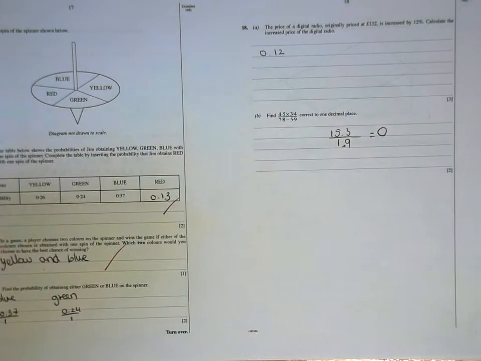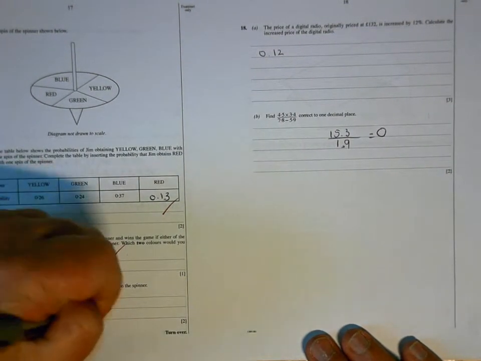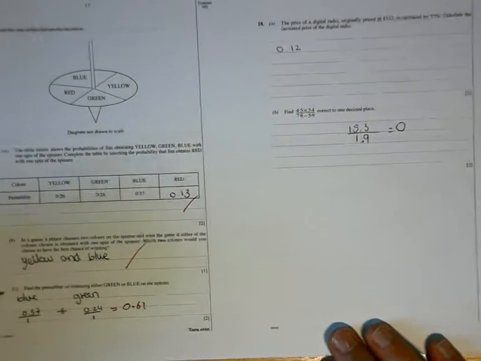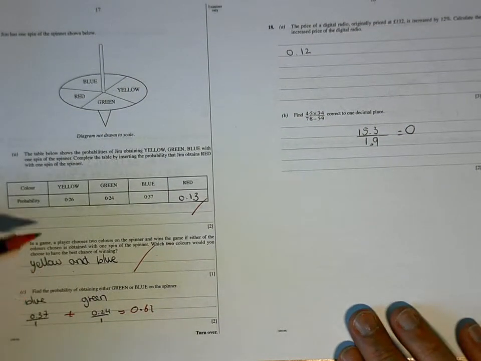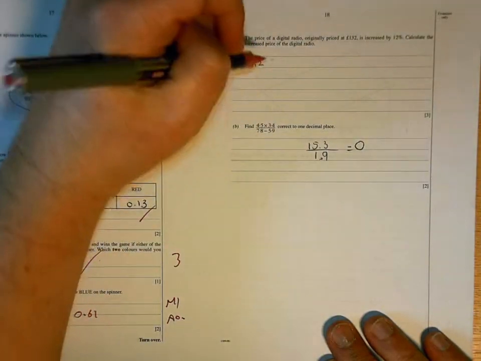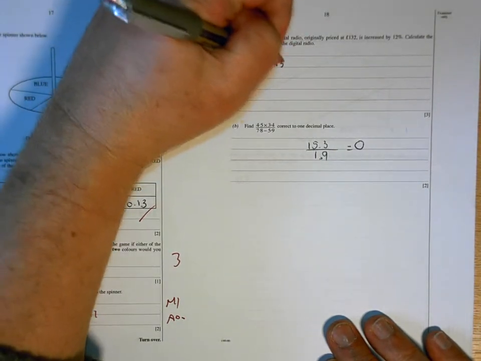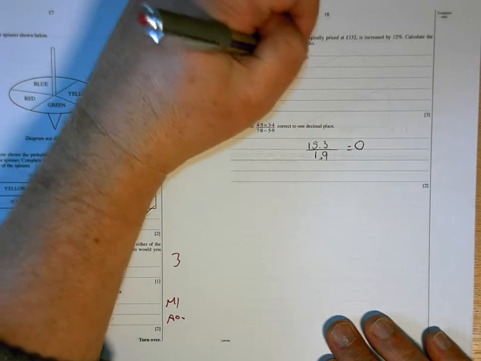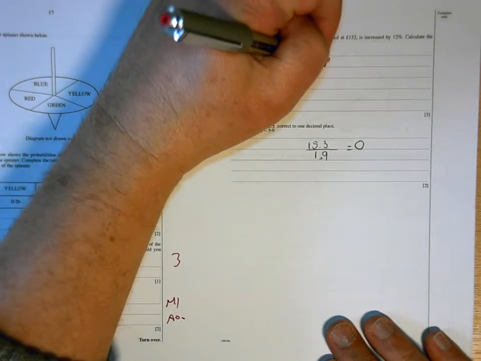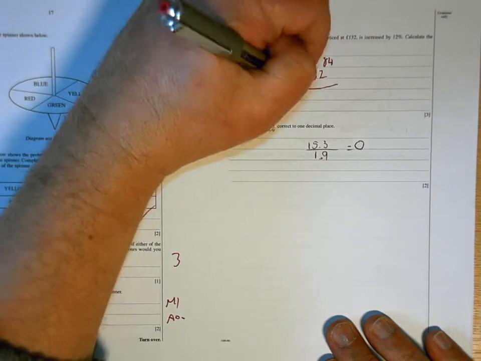That's correct, that's correct. What you have to do here is then add those together to give 0.61. There's no need to write them as fractions. If they're in decimal form, you leave them in decimal form. And that one, what you have to do is multiply the 0.12 times the 132, and then add that on to the 132.